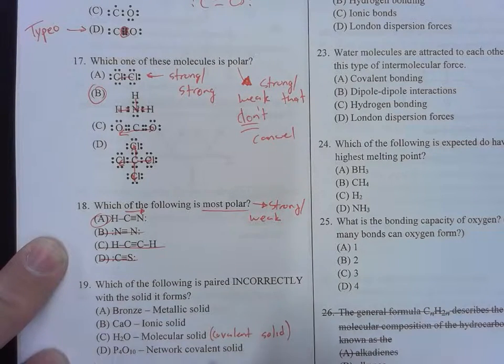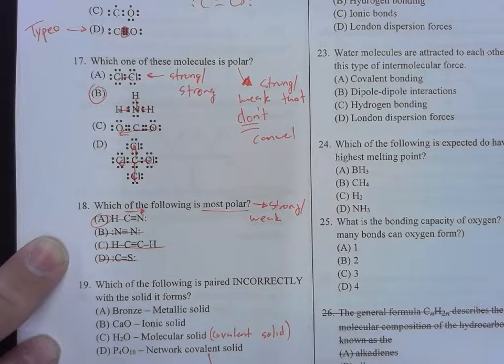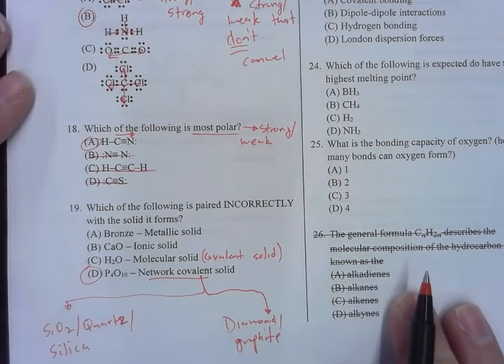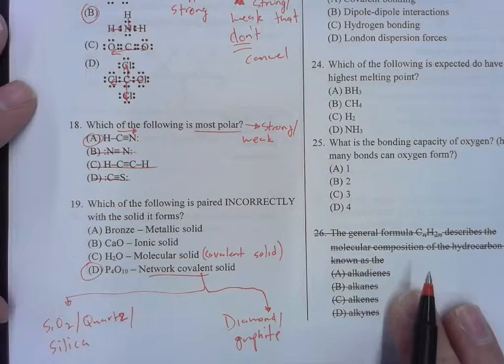Network covalent is only SiO2, quartz or silica, or on the other side, diamond or graphite. Those are the only network covalent solids we're talking about here. So it's going to be letter D, P4O10. Make sure you got that there.